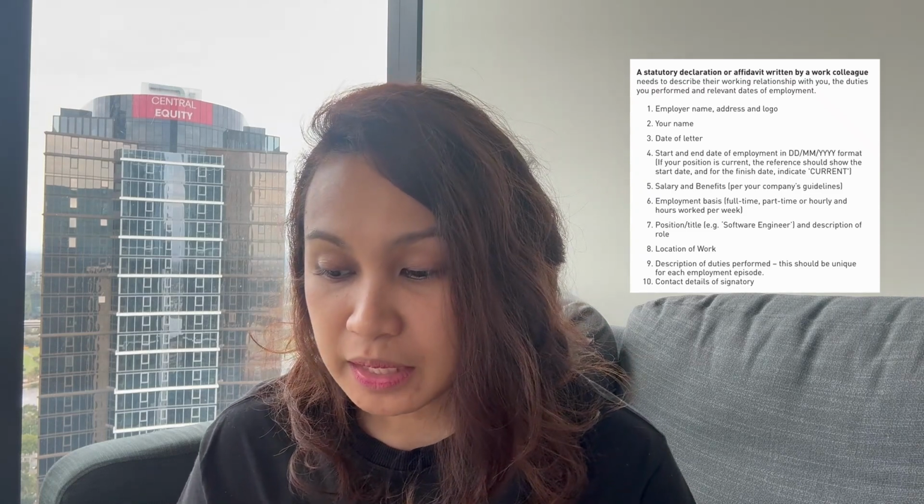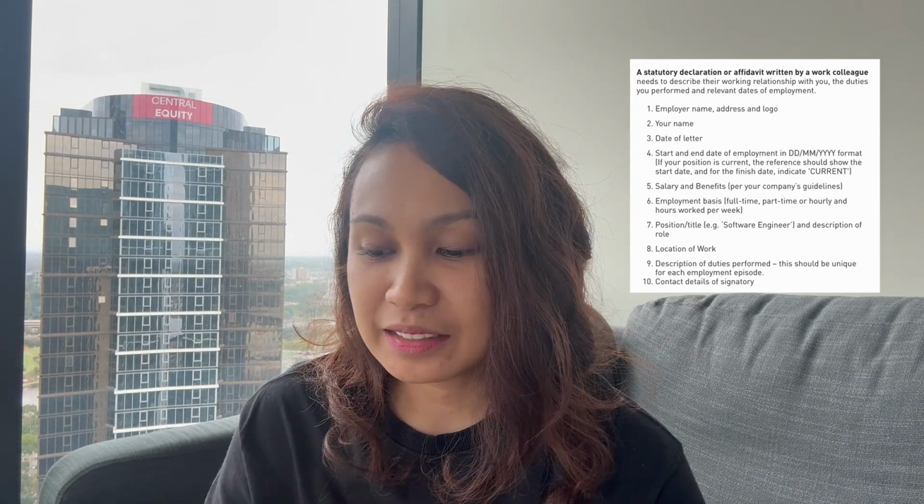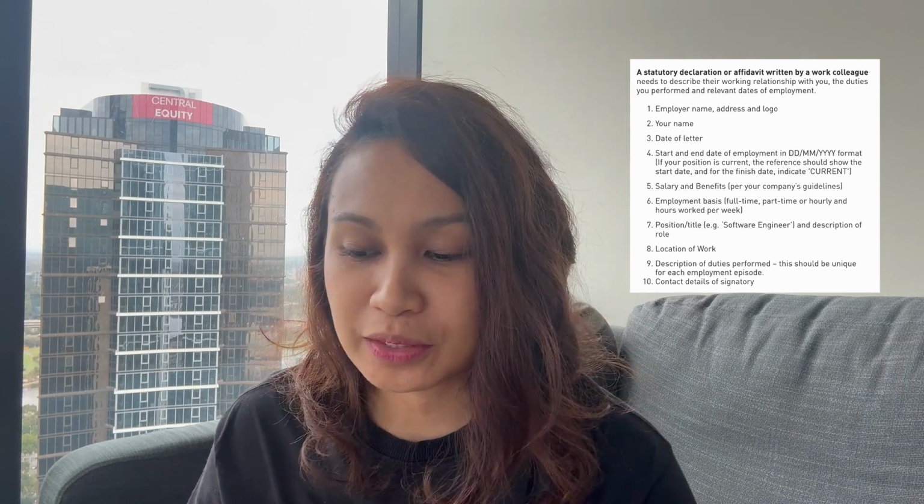A few of the things that are required. If you've noticed in my statutory declaration, I indicated the employer name, the address, and the logo, which is quite new. They just added this, or I'm not sure when this was added. And then my name, the date of the letter, the start and end date of employment, and whether it's still your current job. This is very specific. Guys, really read these lines, because it's really important that you have this in your statutory declaration. That's why you need to work closely with your deponent on this one.